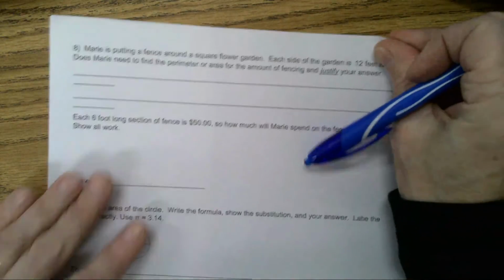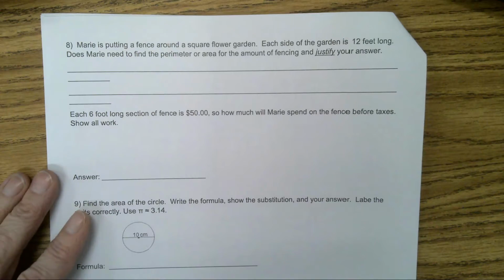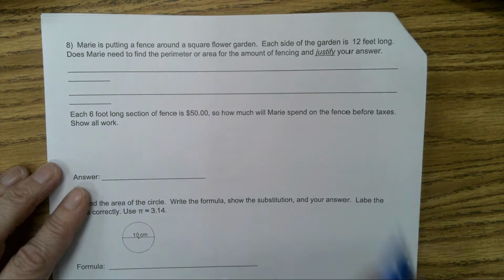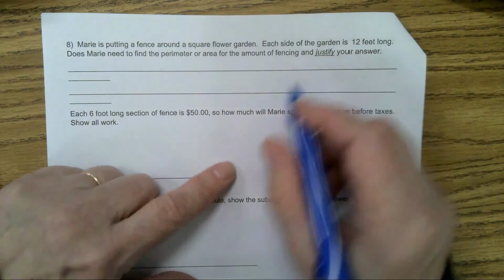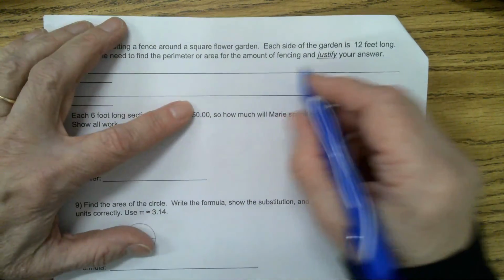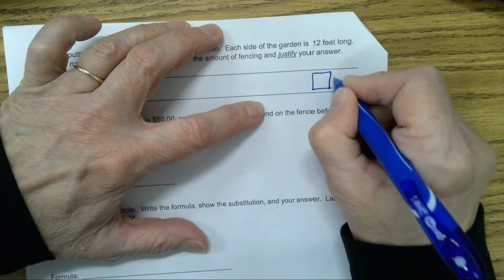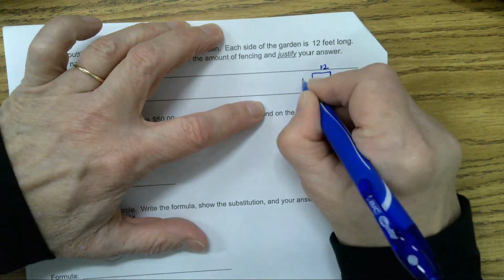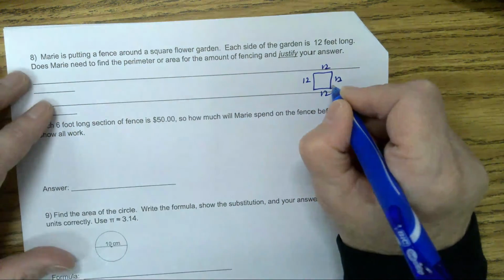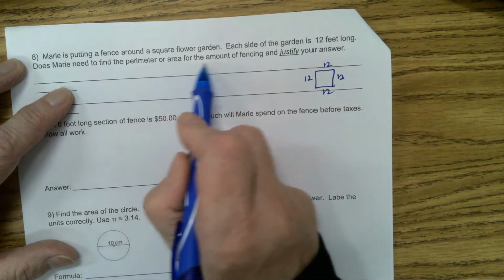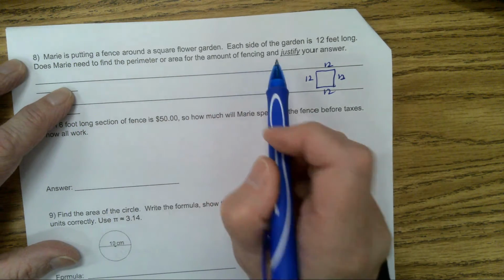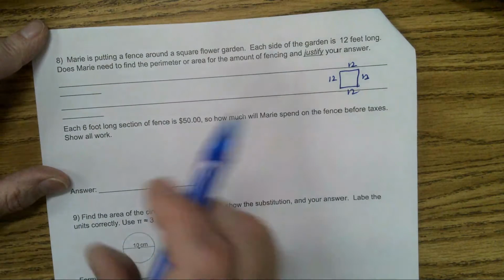Now, on number 8, Marie is putting a fence around a square flower garden. Each side of the garden is 12 feet long. Okay, so I'm going to draw a picture here. It's square, and each side is 12. Does Marie need to find the perimeter or the area for the amount of fencing? She's going to need to find perimeter.